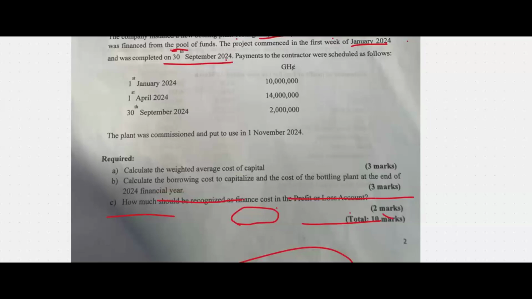So now we'll move on to the next thing. For us to calculate the borrowing costs, there are 2 methods I can use here, but I'll use one. Then I'll bring a question which requires the second method, and I'll solve it with you. The only difference is just a sentence which makes it different from this, but it could be the same approach. But that part will make it different.